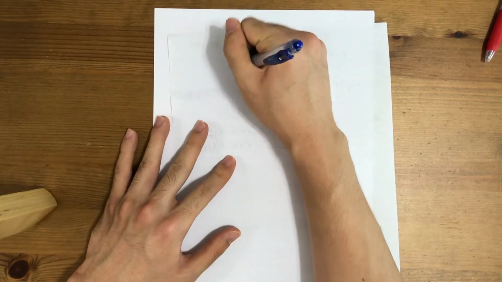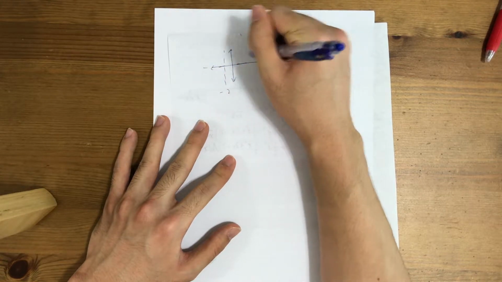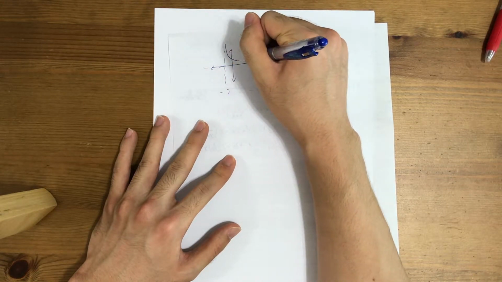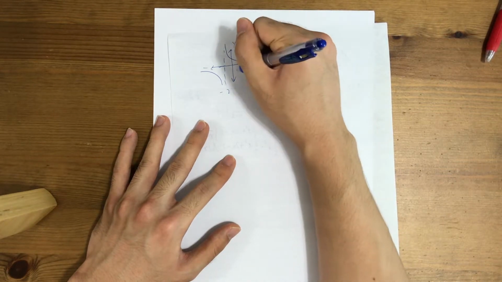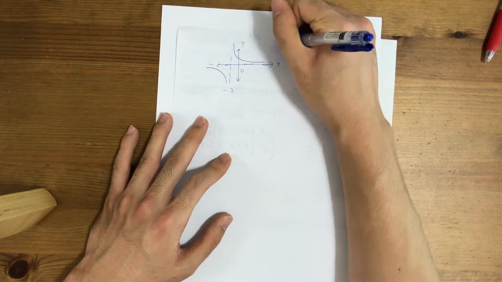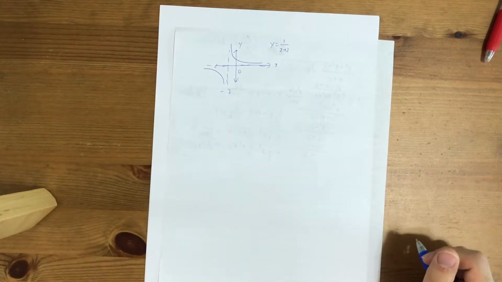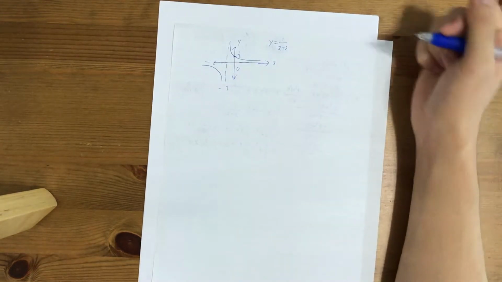Alright, I'll just quickly explain. So 1/x plus 2 looks like this. This is how the graph of 1/x plus 2 looks like. So that should be the y-intercept, right?